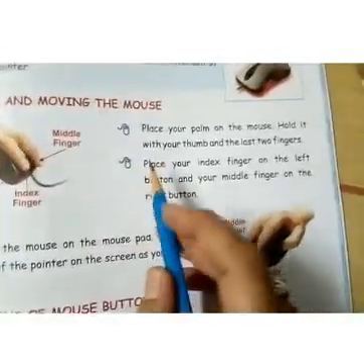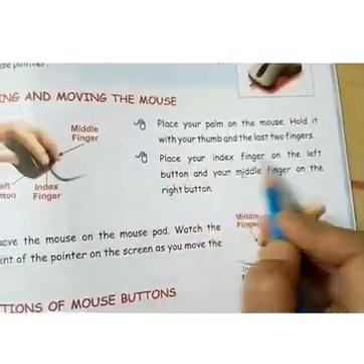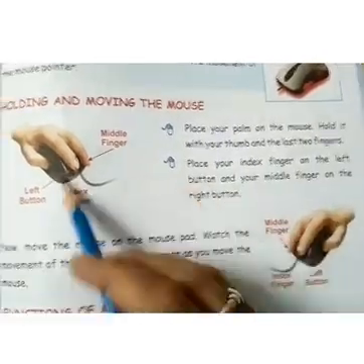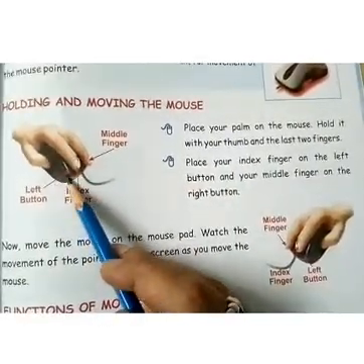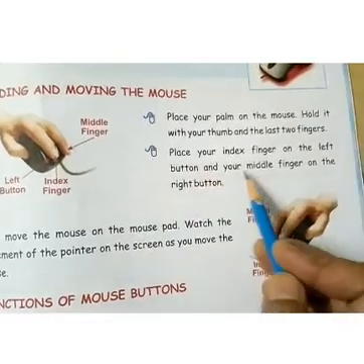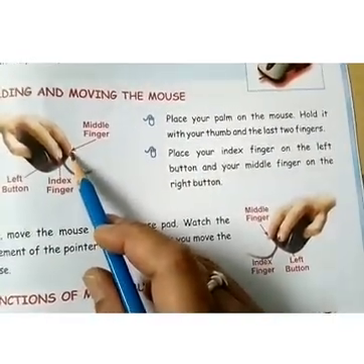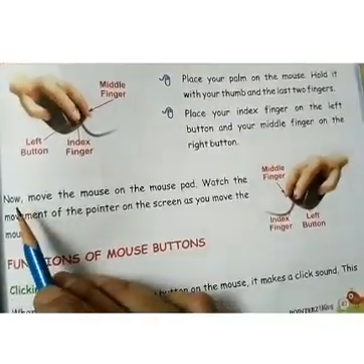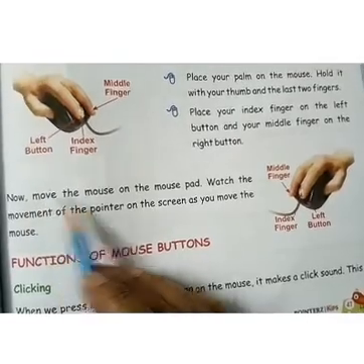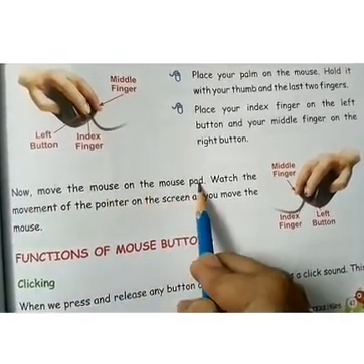Let's read. Place your index finger on the left button. Here index finger is on the left button and middle finger is on the right button. Now move the mouse on the mouse pad.